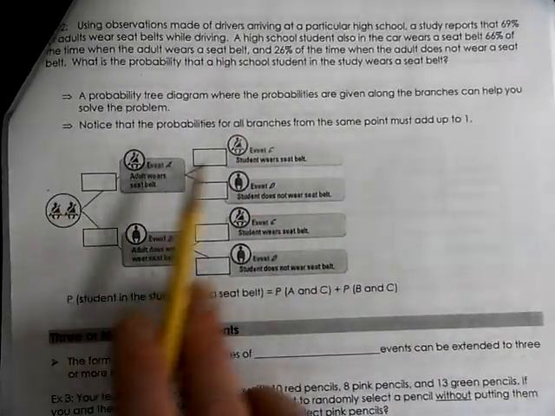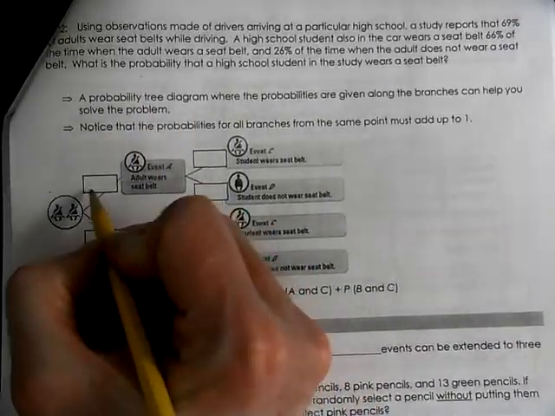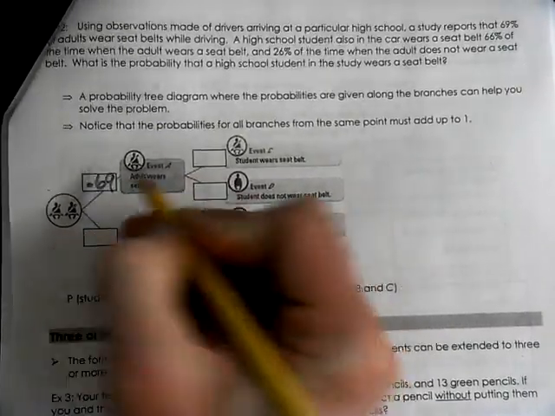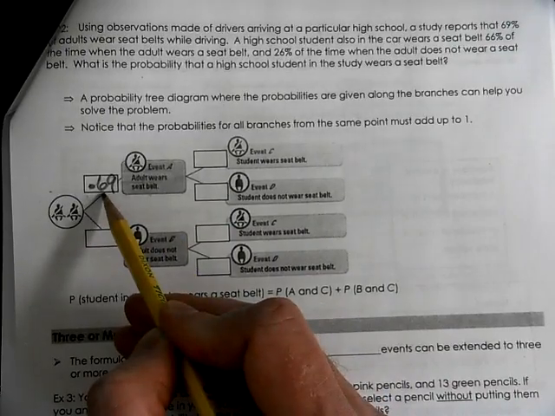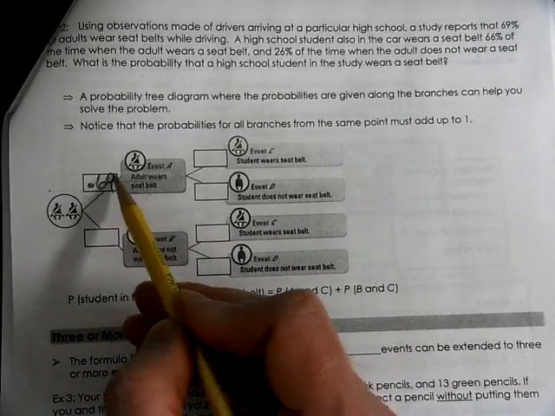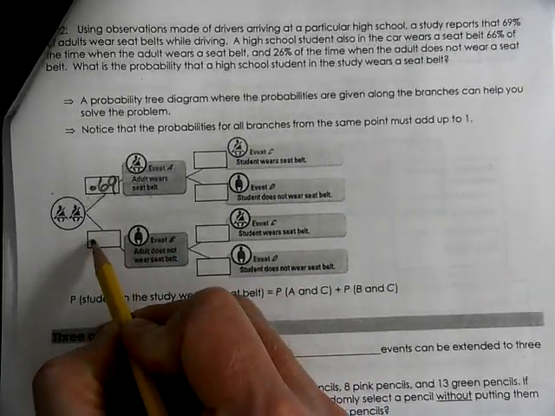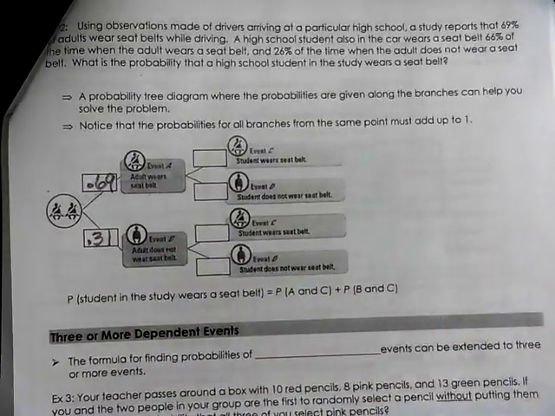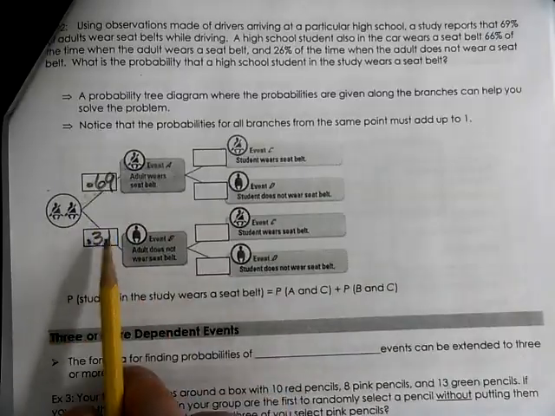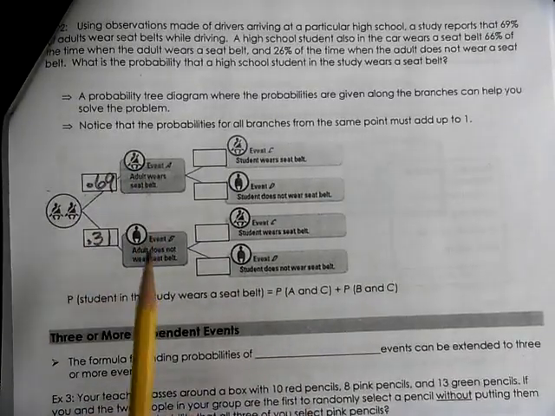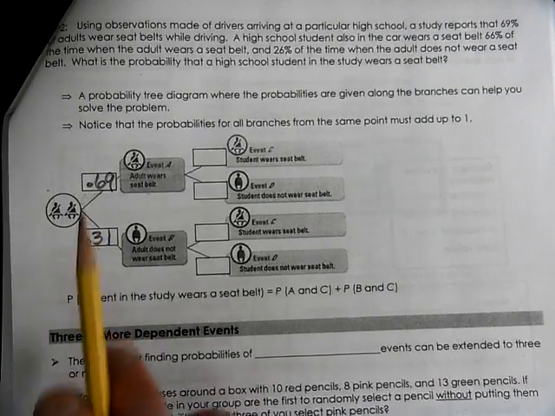So we come down here to our tree diagram, and we identify that the probability that an adult wears a seatbelt is 0.69, so the probability that they do not wear a seatbelt would be the complement of that, 0.31, because together that's 100%. You're either wearing the seatbelt or you're not wearing the seatbelt. You could say they're complements of each other.